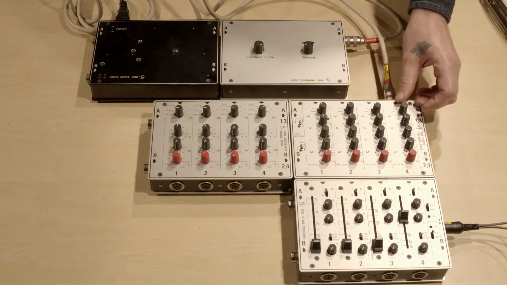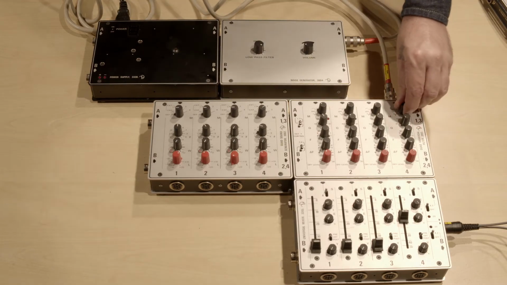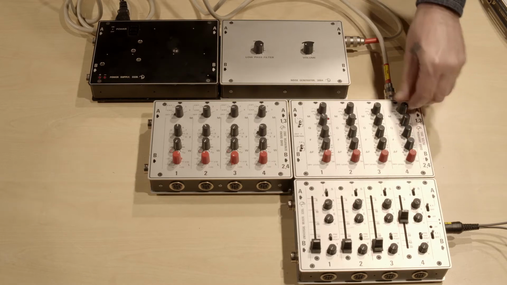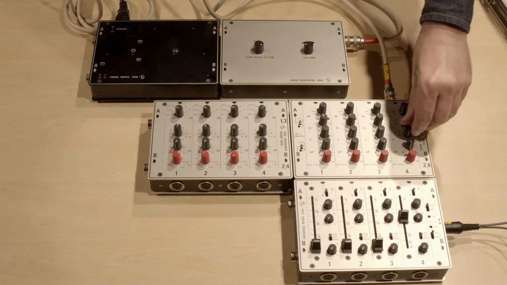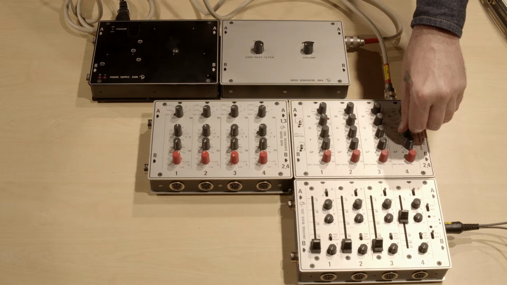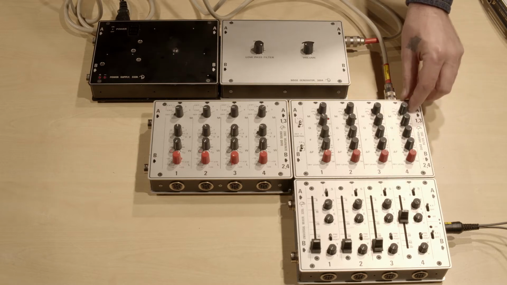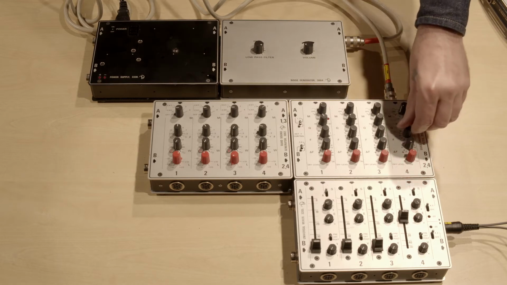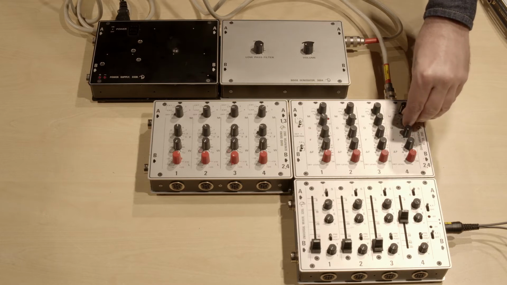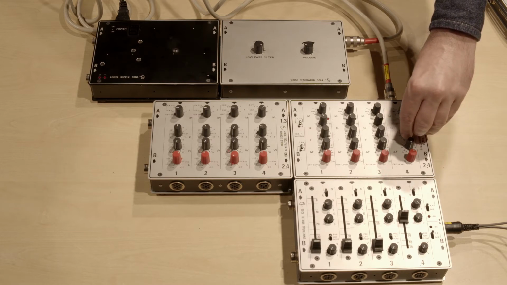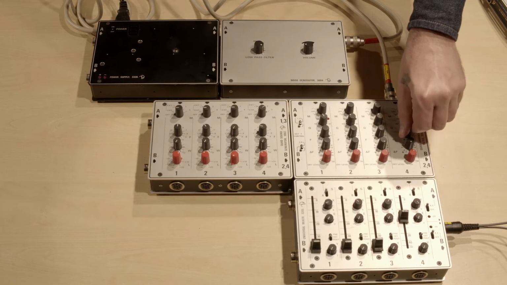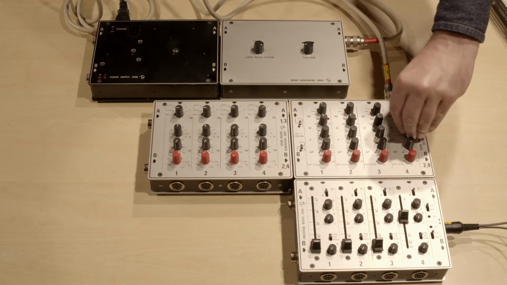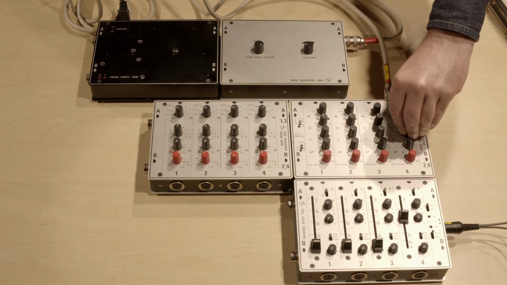There are other types of filters, for example, high pass, low pass, and a notch filter, which actually removes a band of frequencies, sort of the opposite of the bandpass filter. And with the resonance all the way down, gives us this kind of phasing sort of sound.